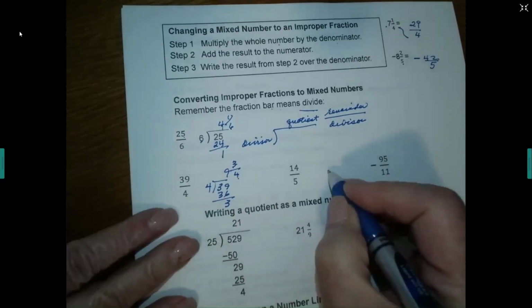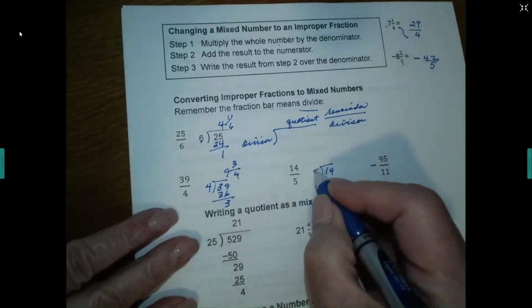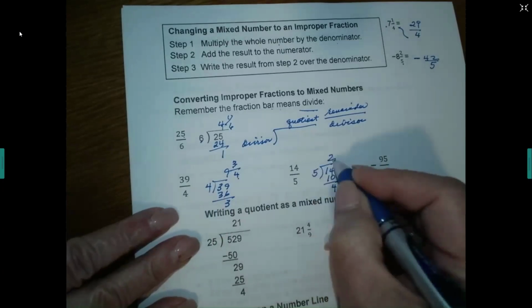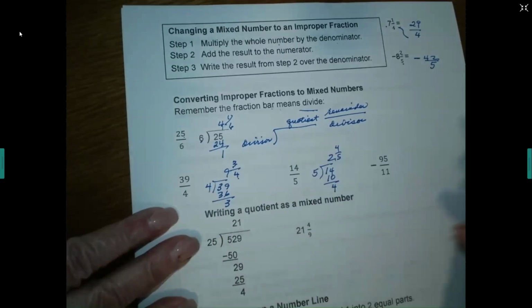We have 14 fifths. That's 14 divided by 5, which goes twice. Uses 10, and we have 4 left over. So 2 and 4 fifths. This is negative, so we know that our fraction is going to be negative.